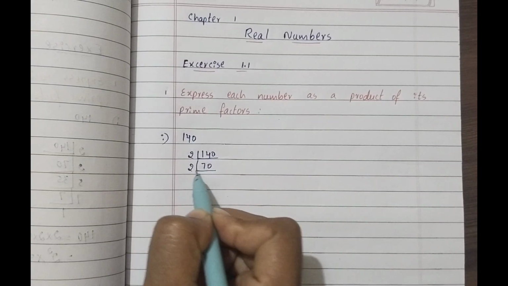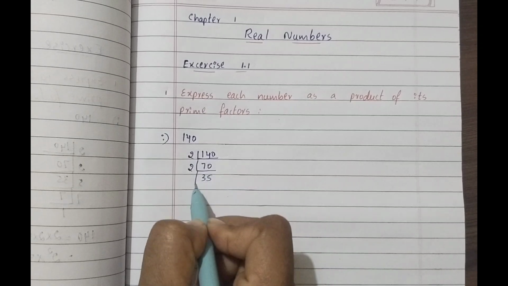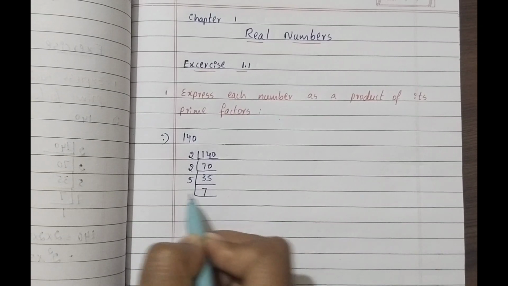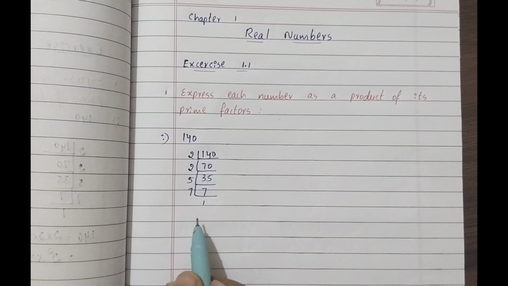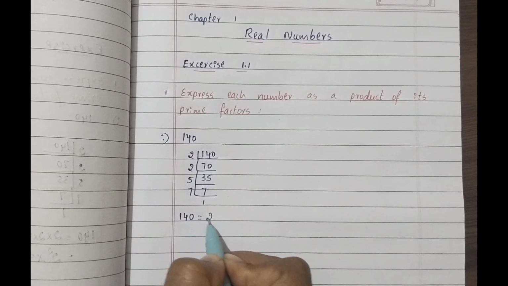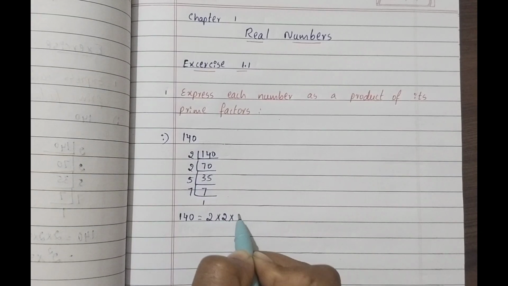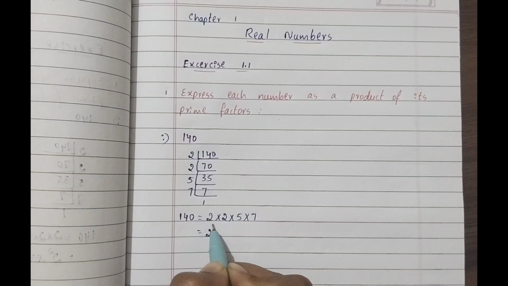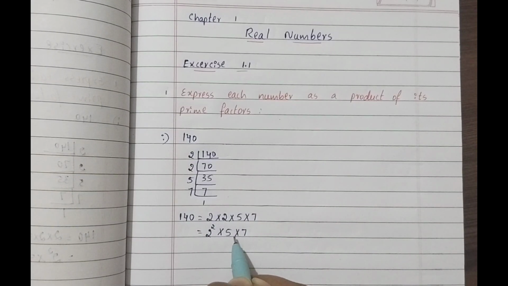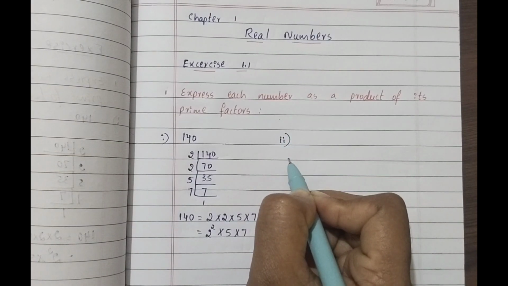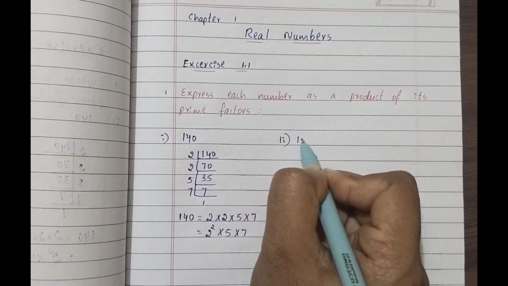2 sevens are 14, so we get 70. Again it's an even number, so we can divide by 2. 2 threes are 6, 2 fives are 10, so 35. Then we can divide by 5. 5 sevens are 35, 7 ones are 7. So we can write 140 equals 2 into 2 into 5 into 7. 2 appears two times, so we can write 2 to the power 2, into 5 into 7. This is the product of prime factors, that is 2 square into 5 into 7.